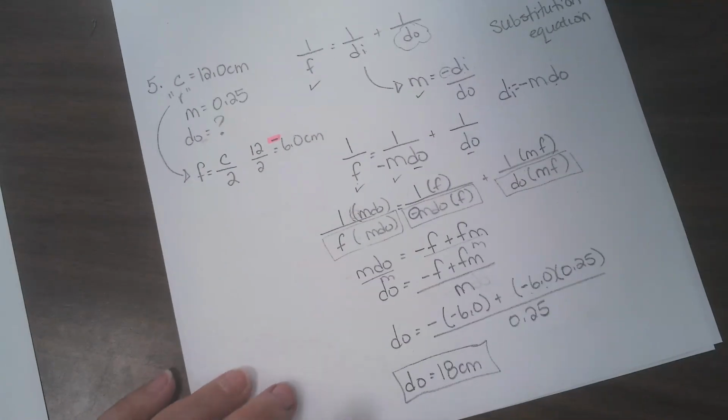This is a diploma level question. This is, do you understand how the formulas interrelate? Okay? All right. Hopefully you had success.